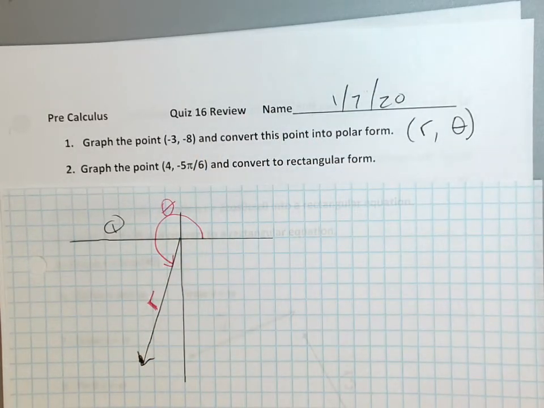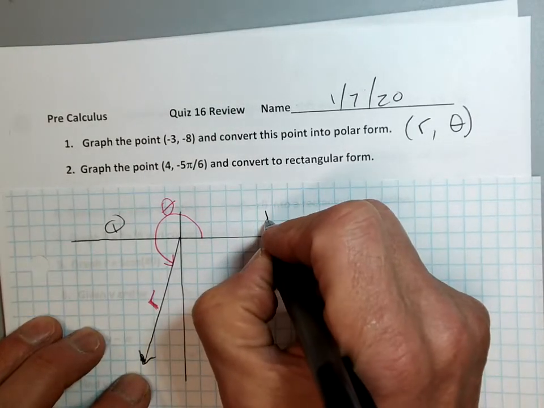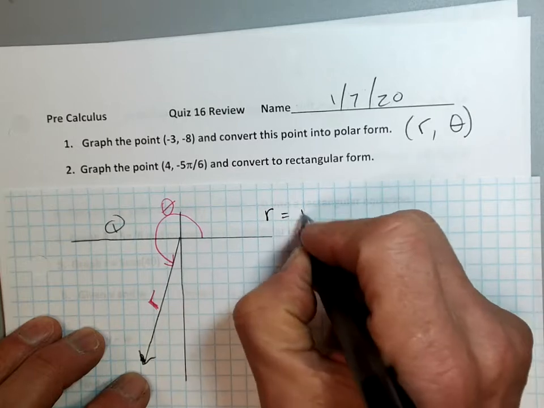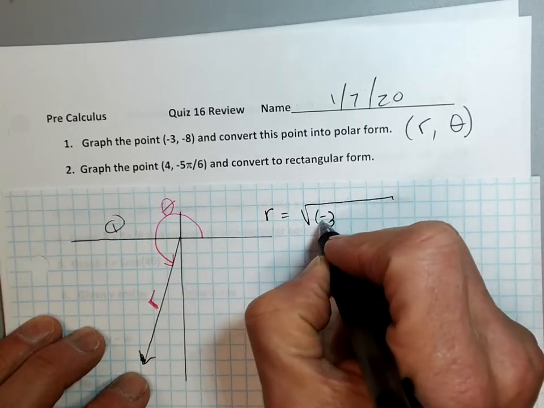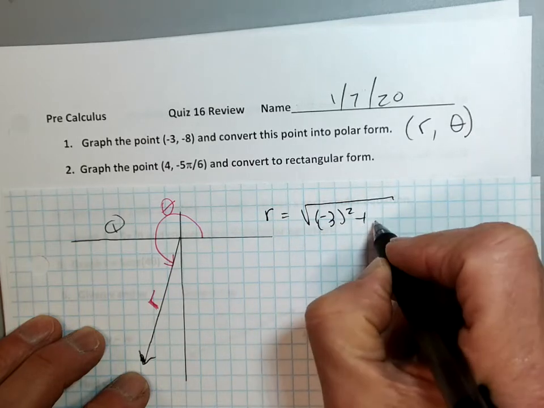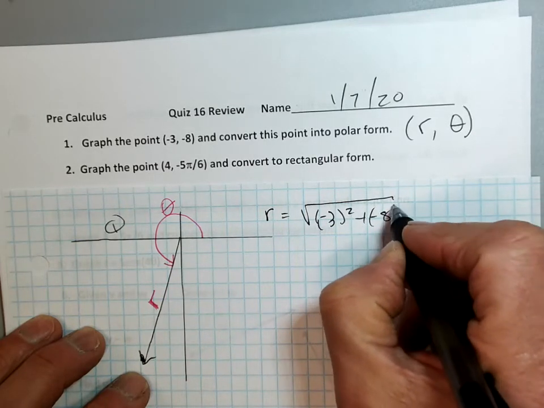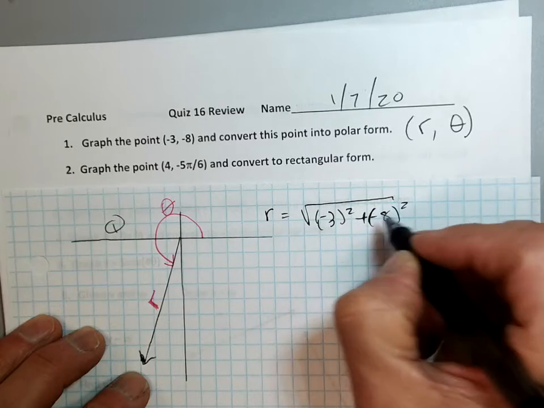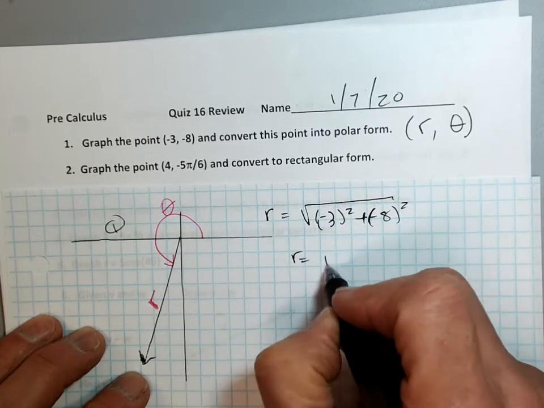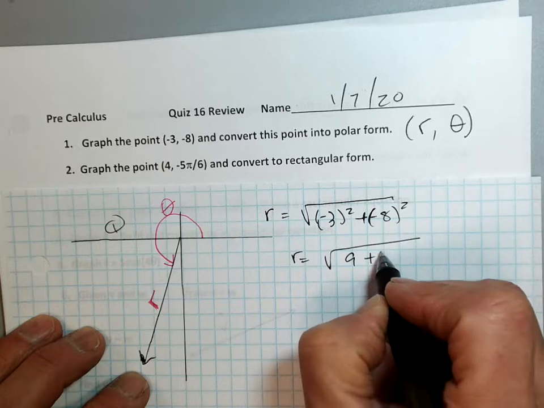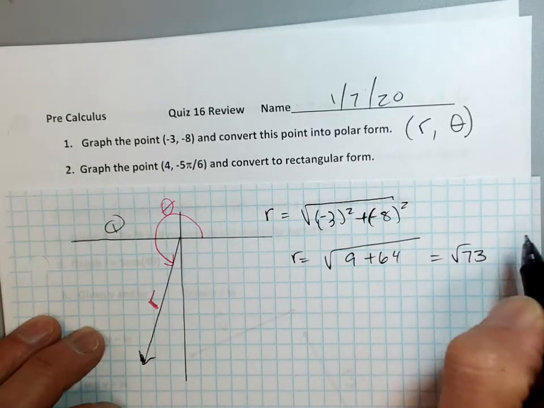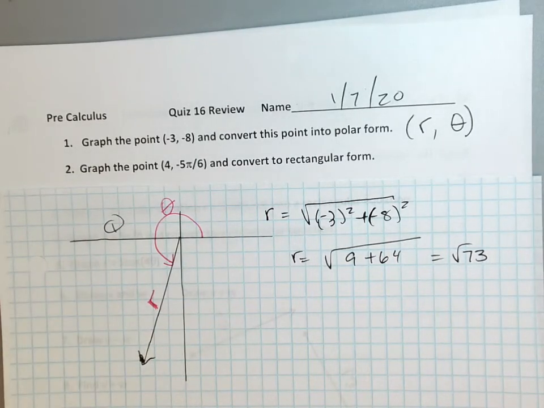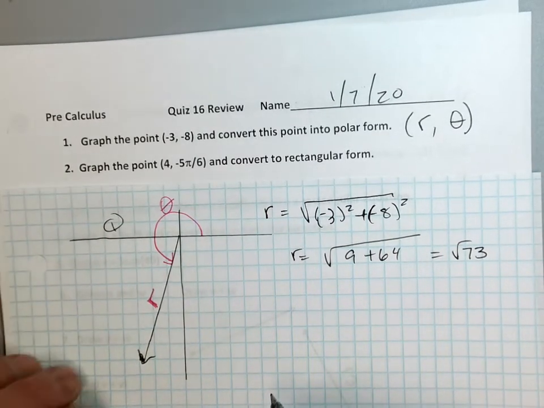Now, let's find the radius first, just using Pythagorean's theorem. So r is going to equal the square root of -3 squared plus -8 squared. Sorry, it's sloppy. So r is the square root of 9 plus 64, which is the square root of 73. Okay, and the radius is always positive because it's a length. Okay. Now I need the angle.